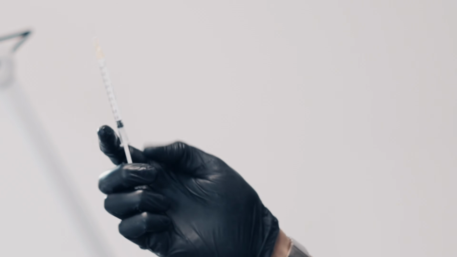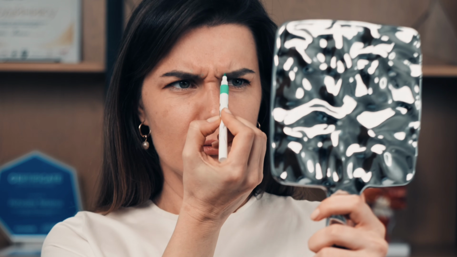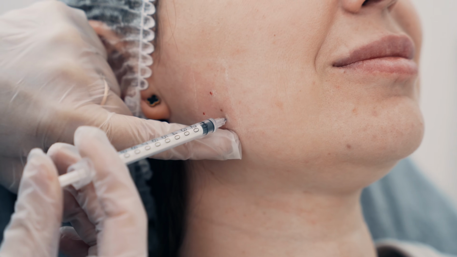These reduce the activity of facial expression muscles, preventing dynamic wrinkles from forming or deepening. They are especially effective in areas with repetitive movement, such as the forehead, glabella, between the eyebrows, and crow's feet. Neurotoxins are also used strategically to preserve facial proportions, for example in masseter reduction or gummy smile correction.